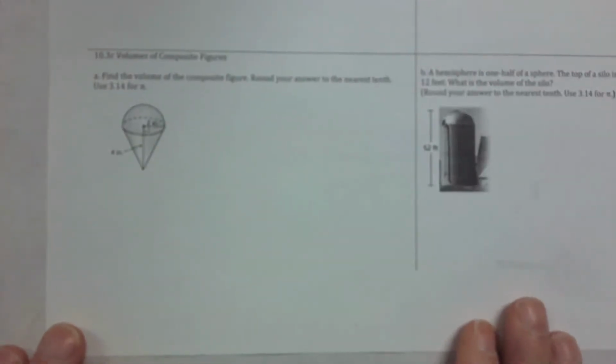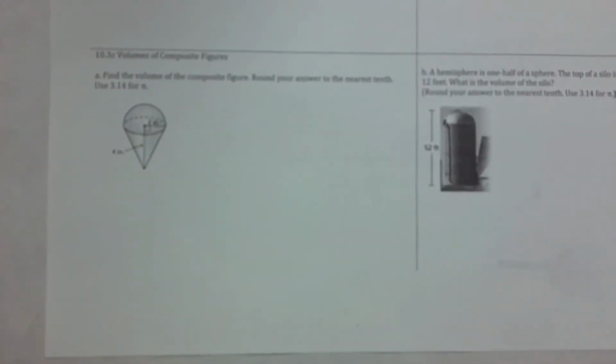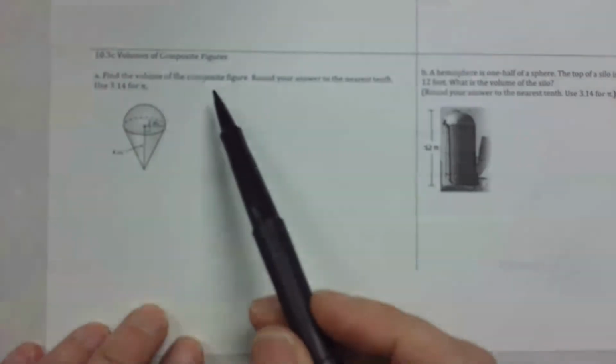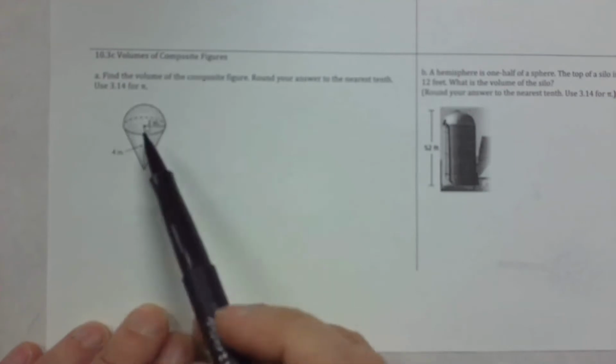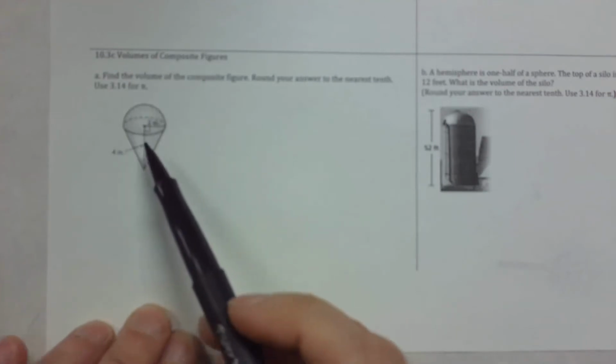Let's take a look at composite figures. So we're looking at figures that are made up of more than one shape. So this first one, find the volume of the composite figure, round your answer to the nearest tenth, use 3.14 for pi. So you'll notice I've got like an ice cream cone here.